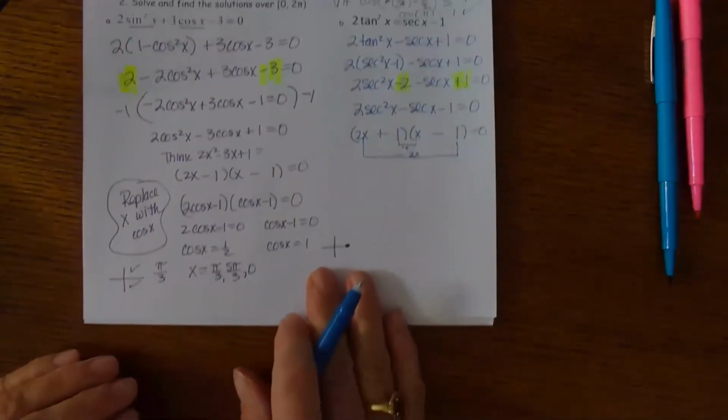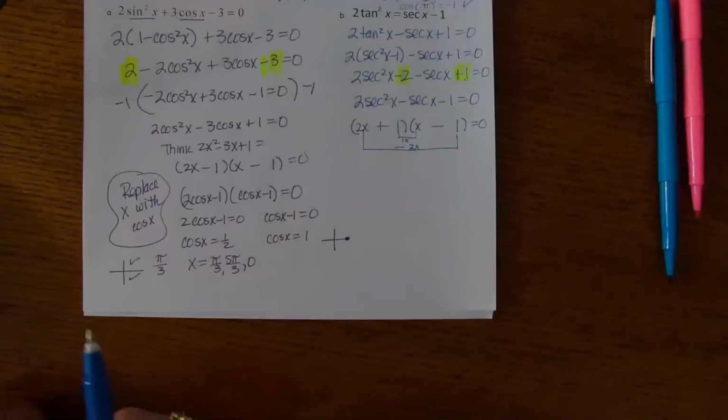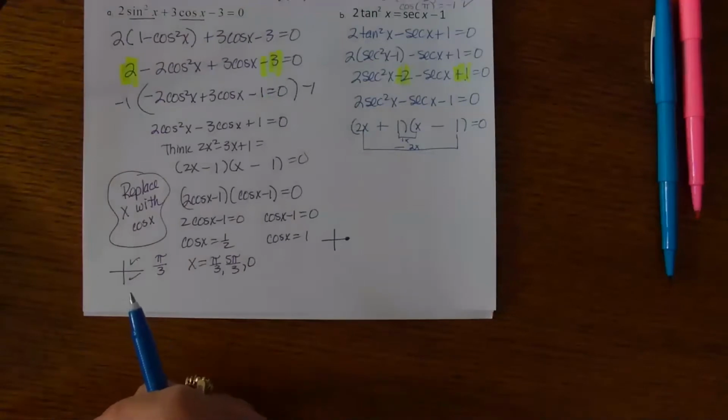If you need help factoring, please see me. I promise I can make factoring easy, and that opens up a whole world of math out there that all of a sudden becomes easy when you're good at factoring. There's a whole world that will never be easy if you can't factor.